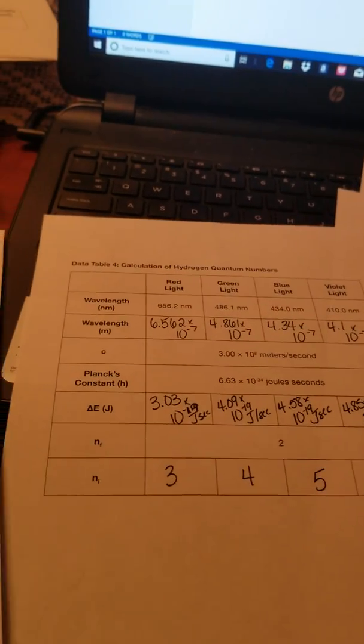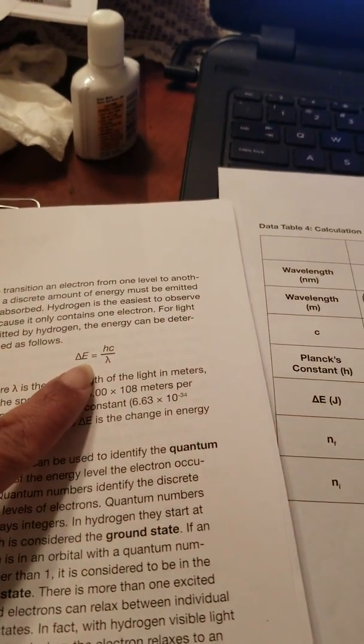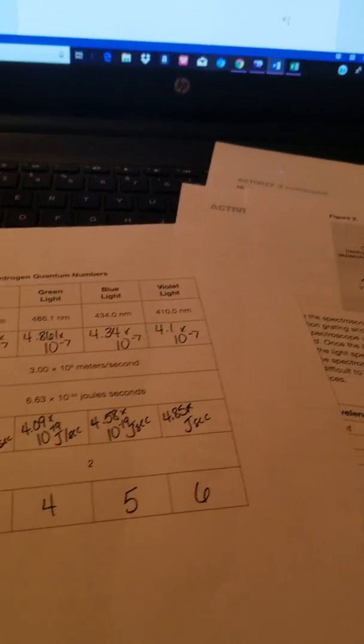And then you had to go back to the Bohr's model of the hydrogen atom. I had to go back to that information and also key into the formula that I was given right here in the information in order to assist me in figuring out those problems. So I hope this was the information we needed. Thank you very much.